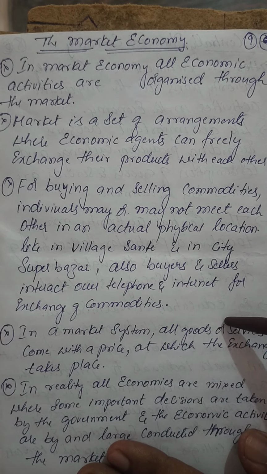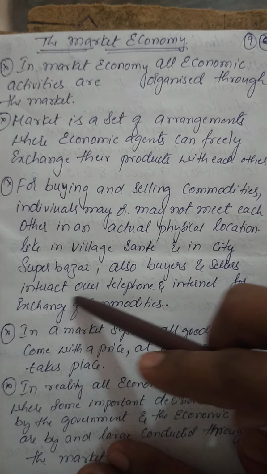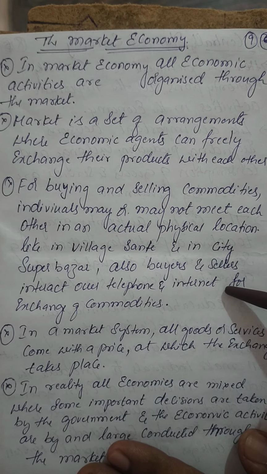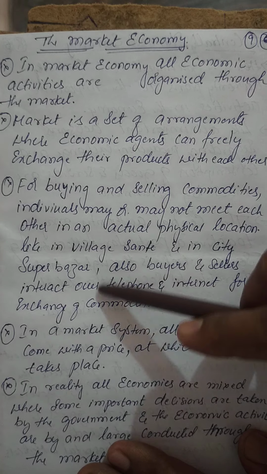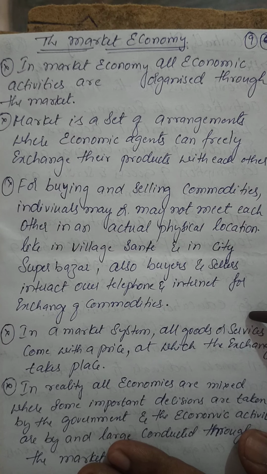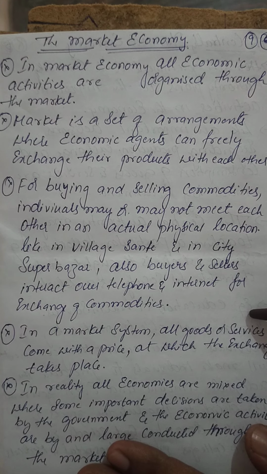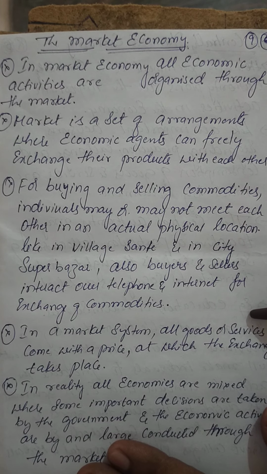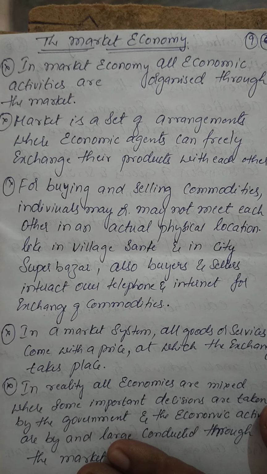Through online or interacting by telephone, internet, all this access is there. Today, you know, it is very famous, Flipkart, isn't it? Amazon, Snapdeal, all these are apps. What sort of apps? These are marketing apps.